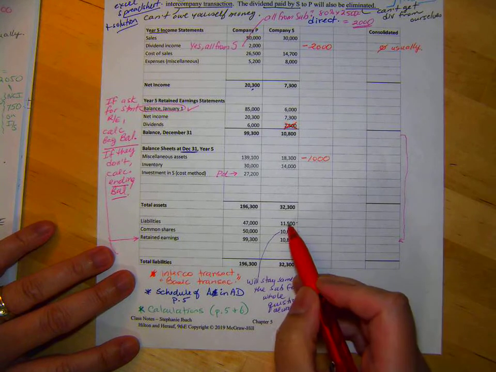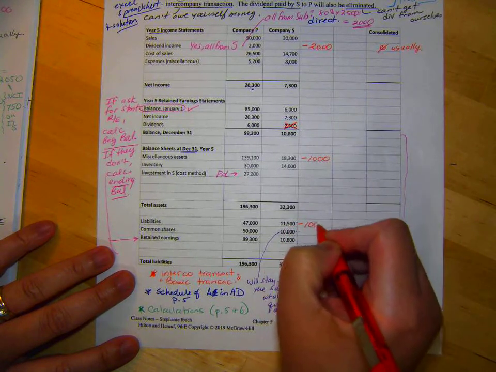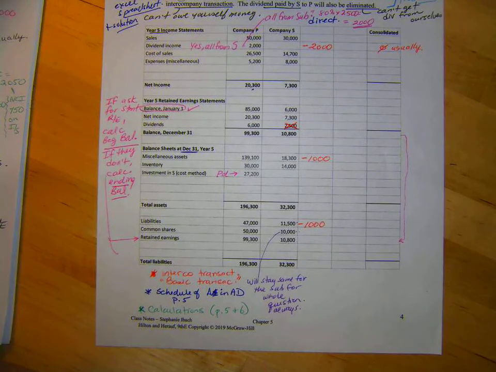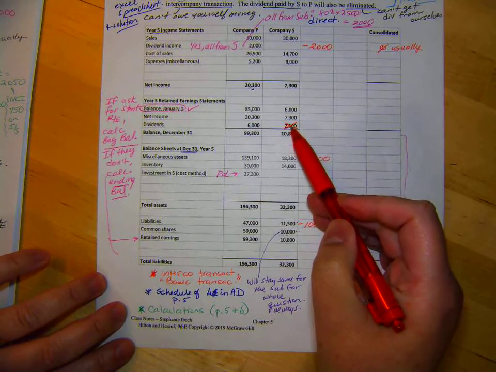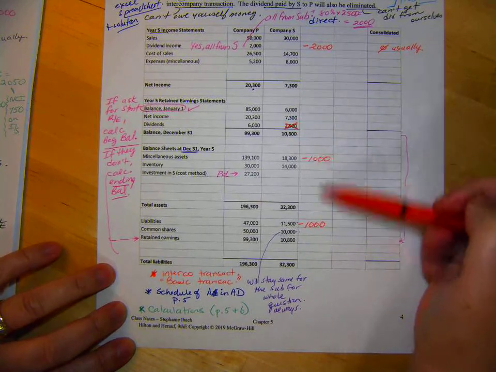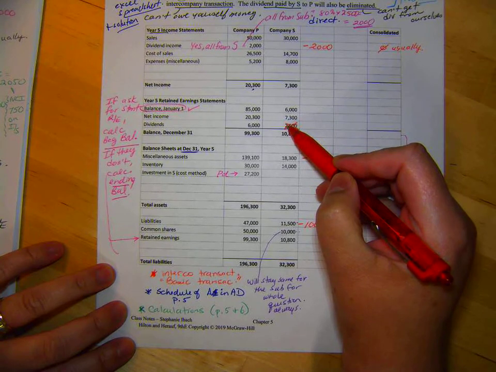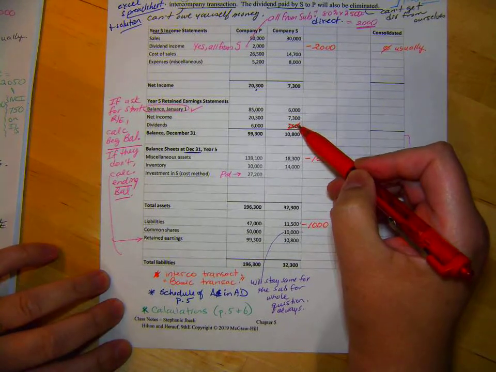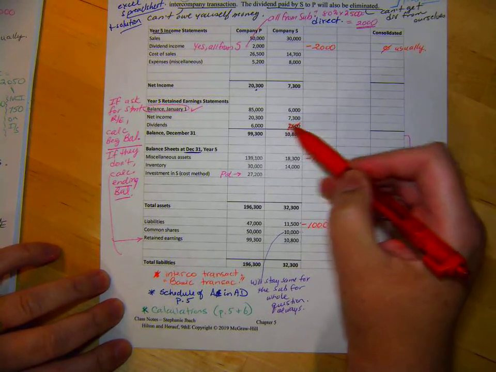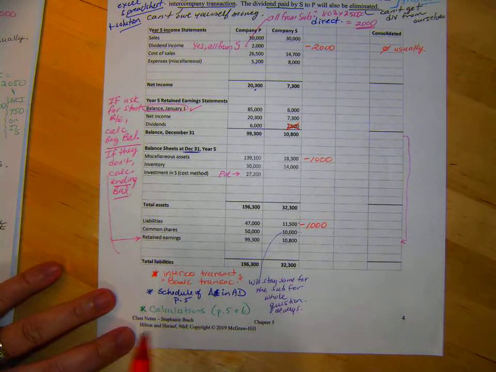Well, that must be in liabilities, and I have to take off 1,000. Now, in case you're wondering what happened to that 500, because this isn't balancing like these are, remember we put 2,000, we're taking it off from the parents, and the 500 went into the NCI. So that's how that's taken care of. Okay, that's the intercompany transactions done.